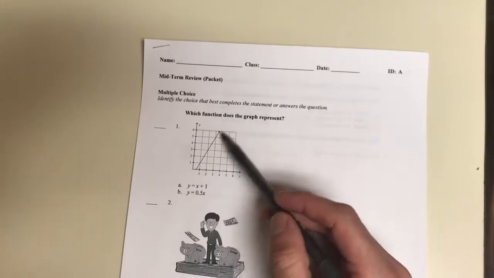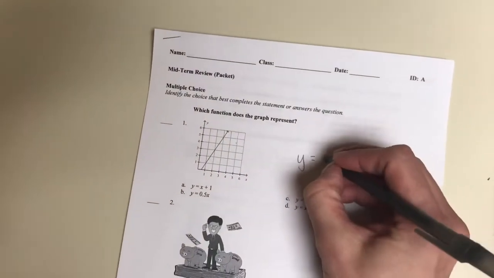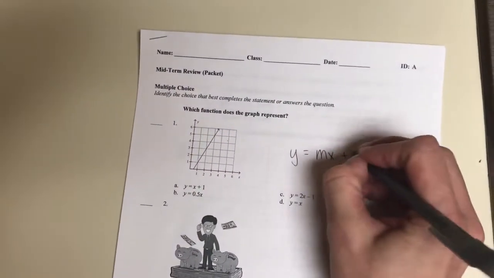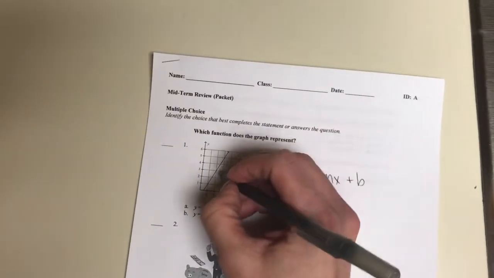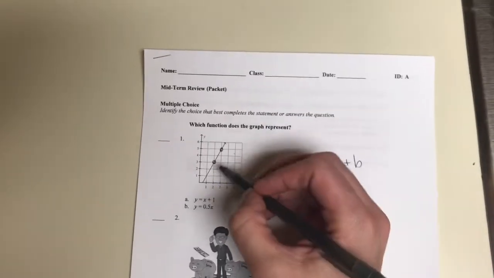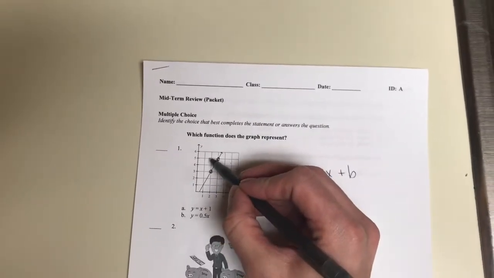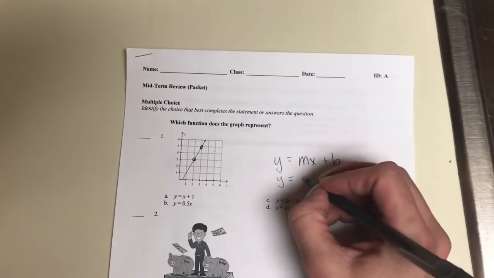We have ourselves an equation in the form y equals mx plus b, so I'll write that out. You could do lin-reg, but what's the fun in lin-reg when you could just do it the old-fashioned way? Here's a point. There's a point. My slope appears to be up 2 over 1, so slope is going to be 2.